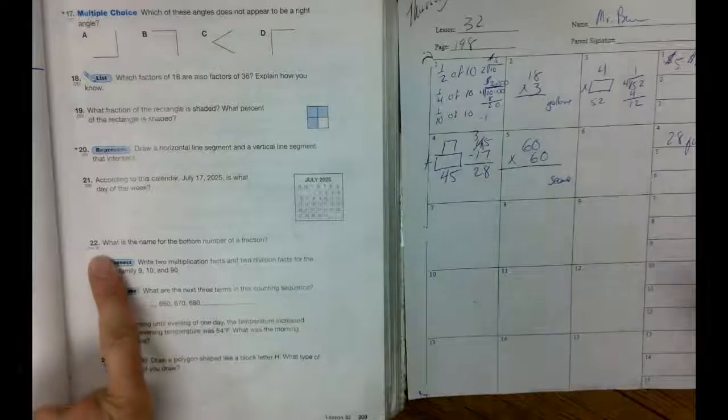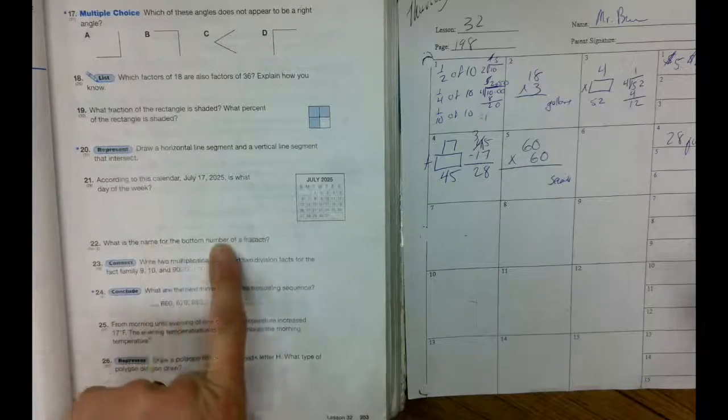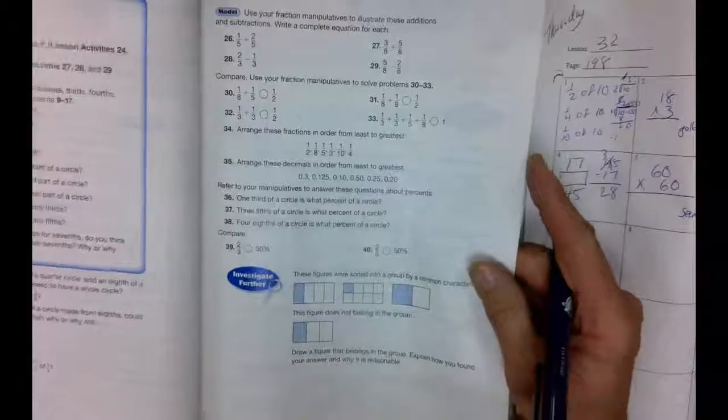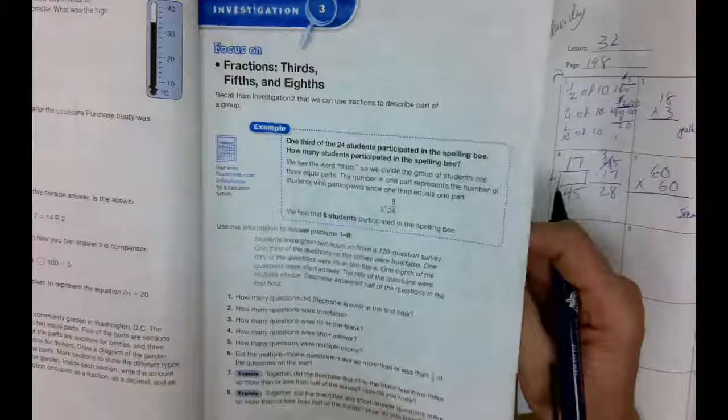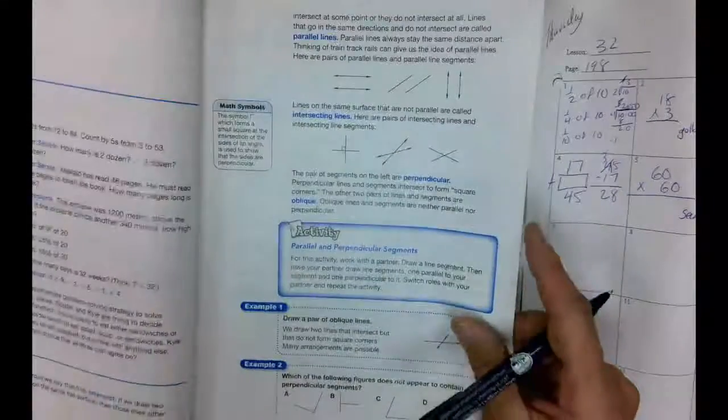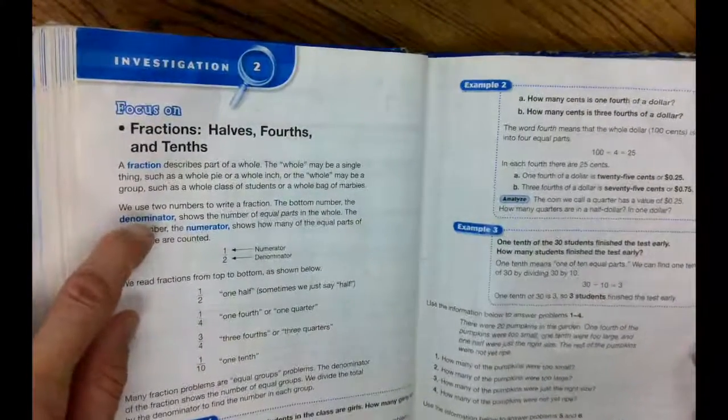Jump to number 22. Now we skipped investigation 2, so that's why I'm always helping with the investigation. 22 says, what's the name of the bottom number of a fraction? Remember, the top number is the numerator, and the bottom number is the denominator. Now don't worry, we can always turn back to that one. It's going to be probably a blue word. Looking for it. Whoa. Maybe I got the wrong one. That's investigation 3. Sorry. Investigation 2. There it is. Denominator. That's what you're looking for. Go ahead and pause my video if you want to write it down. The denominator.